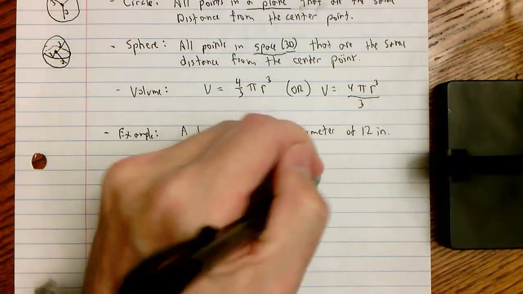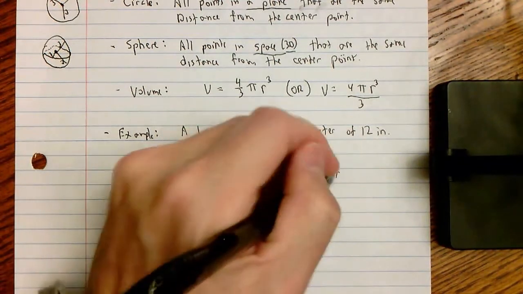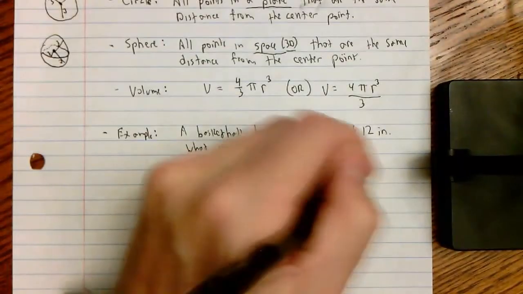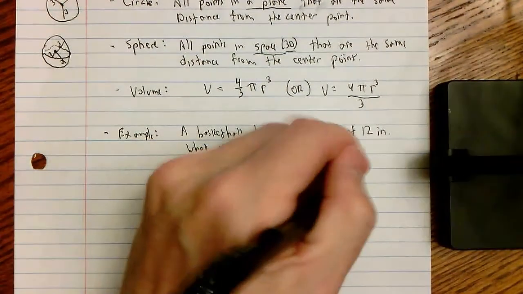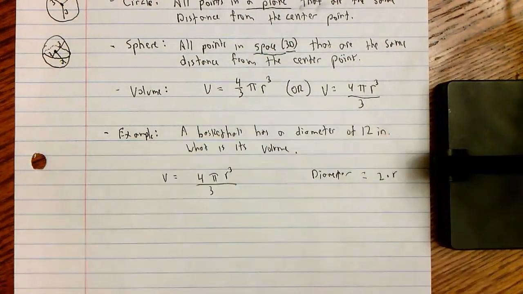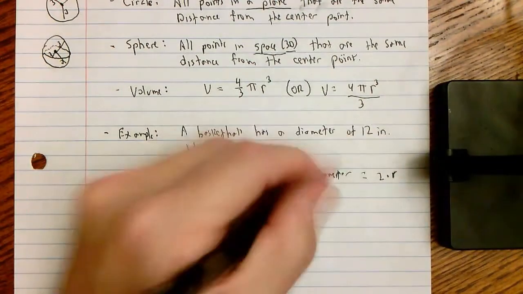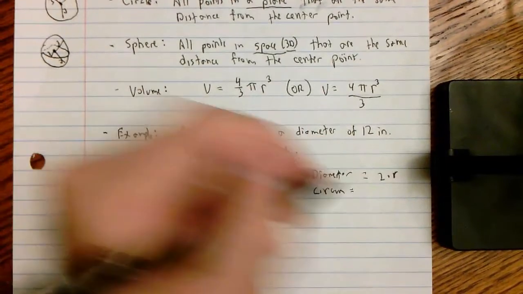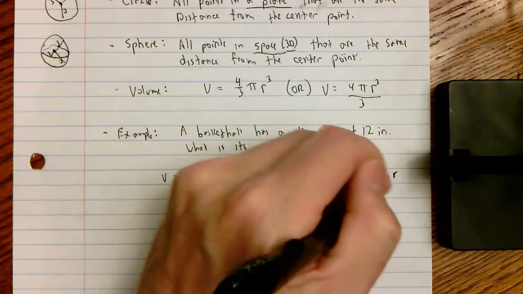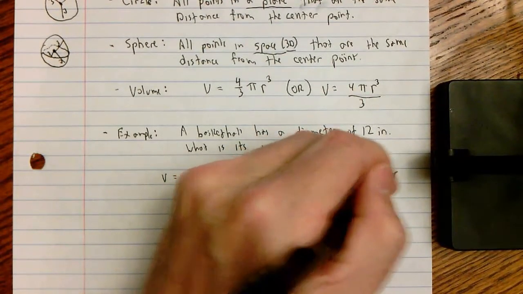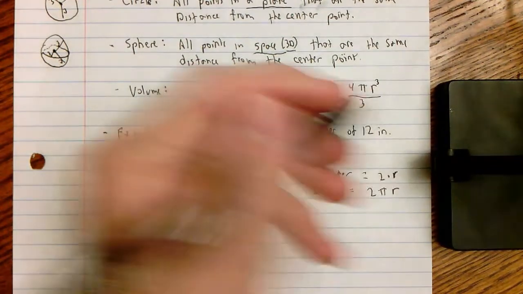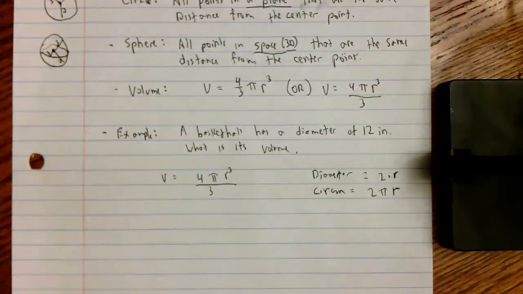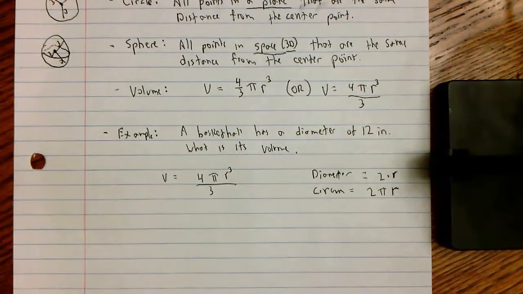Sometimes they give you the diameter, and you just need to remember the diameter is 2 times the radius. Sometimes they give you the circumference. The circumference is 2 times pi times the radius.